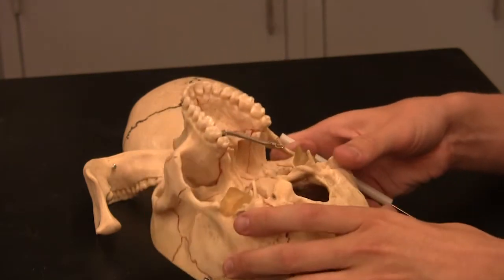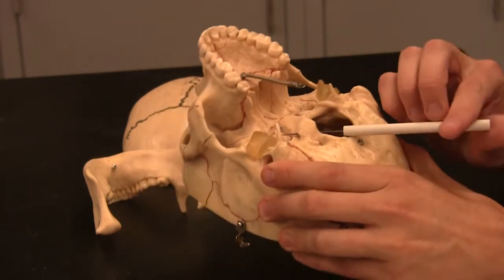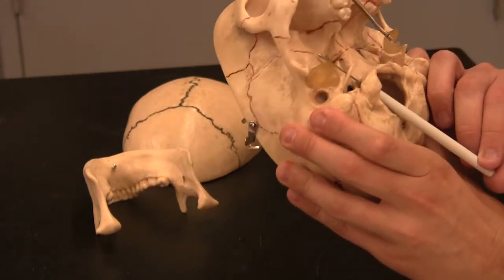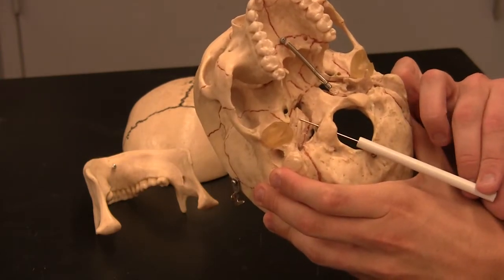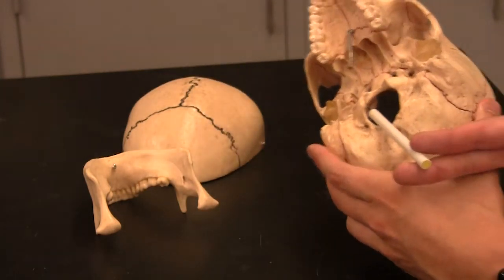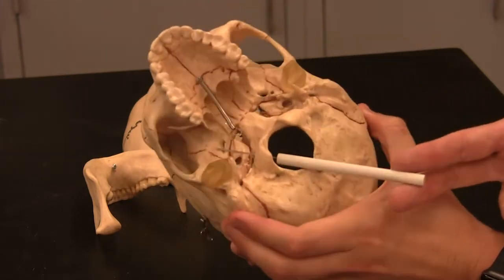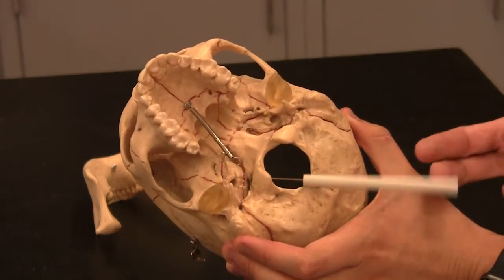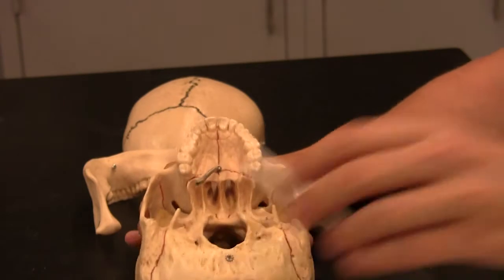And then the hypoglossal canal is an opening that runs through the occipital condyle. So what that pointer is sticking through right now in that condyle is going to be the hypoglossal canal. So if you need to find that, just look for the opening on the inside of the condyles.